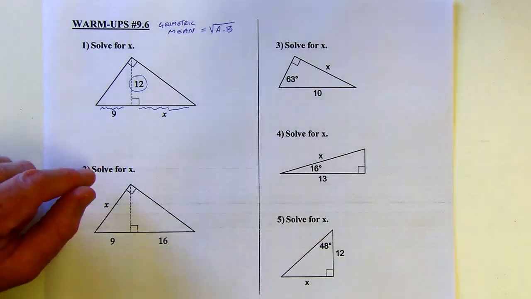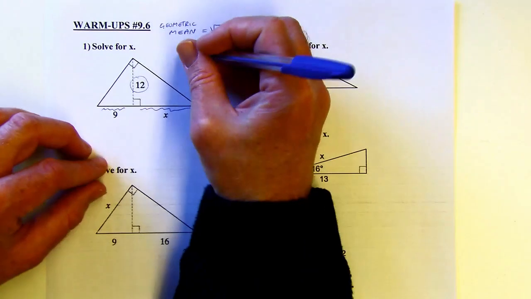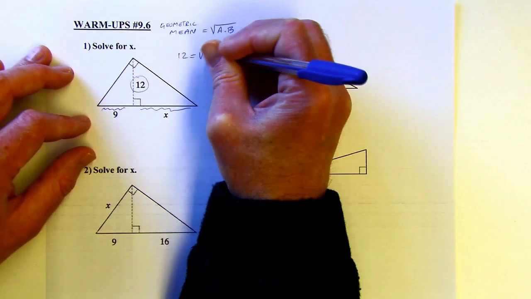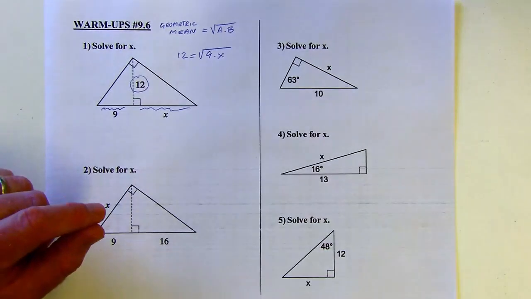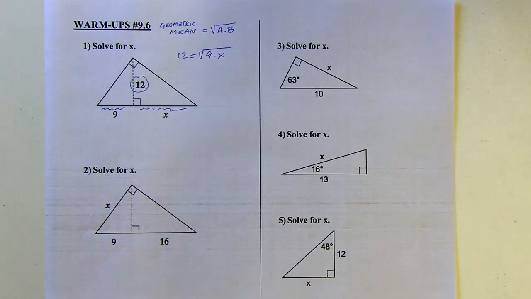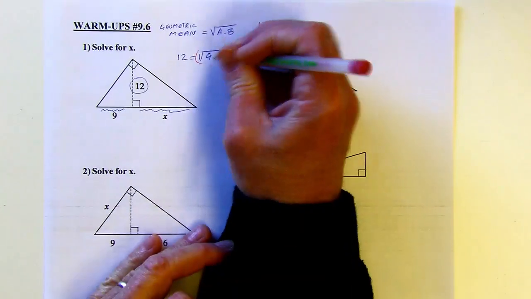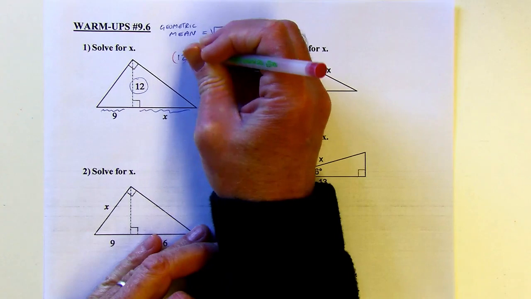So in this problem, 12 is going to be the geometric mean between 9 and x. So I'm going to start like that, okay? And I want to solve this for x. So I'd like to get the x out of that square root symbol, and I can do that by squaring both sides of the equation.